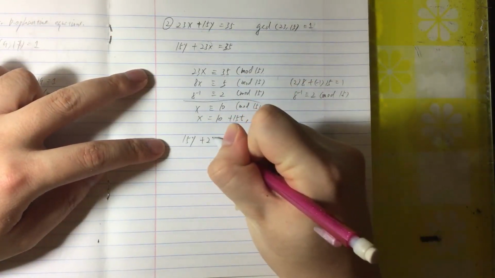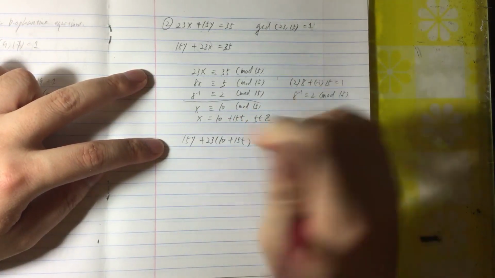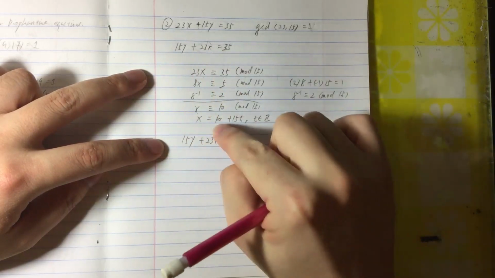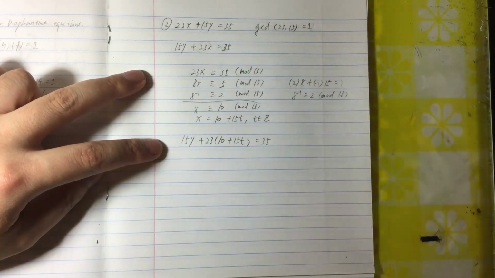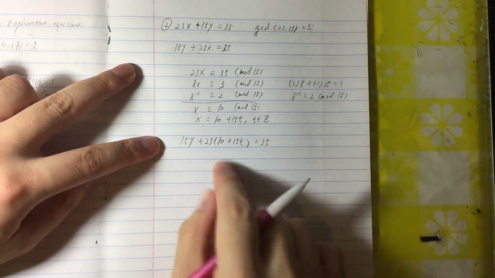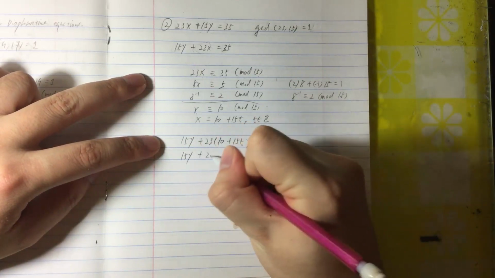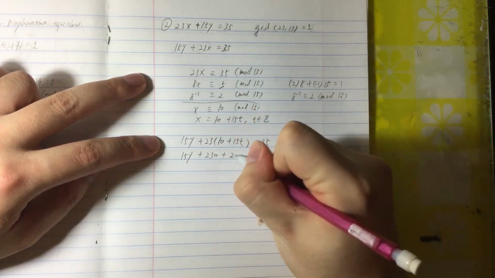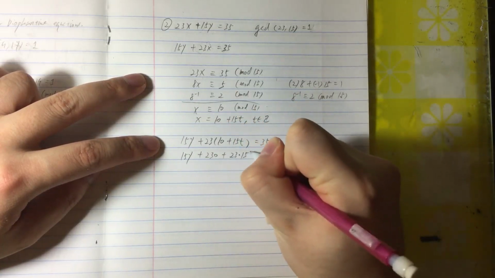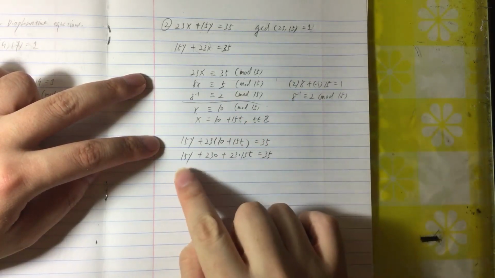15y plus 23x, where x is 10 plus 15t, equal to 35. Then solve the equation for y. 23 times 10 is 230. 23 times 15, I don't know what it is, so let me leave it the way it is. Equal to 35. Then we try to solve the equation for y. Let's isolate 15y first.